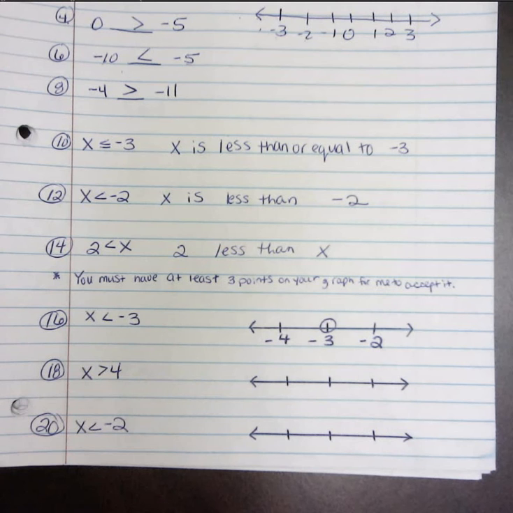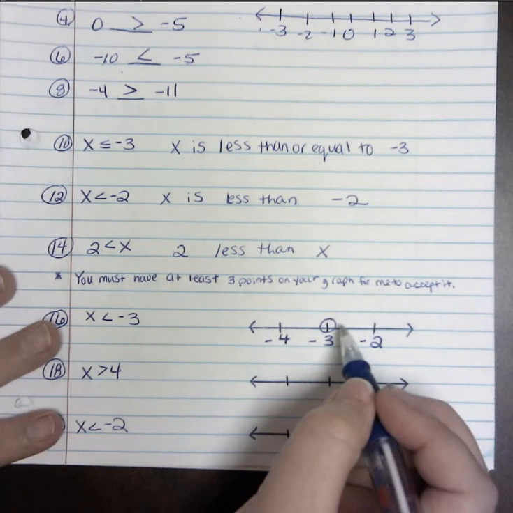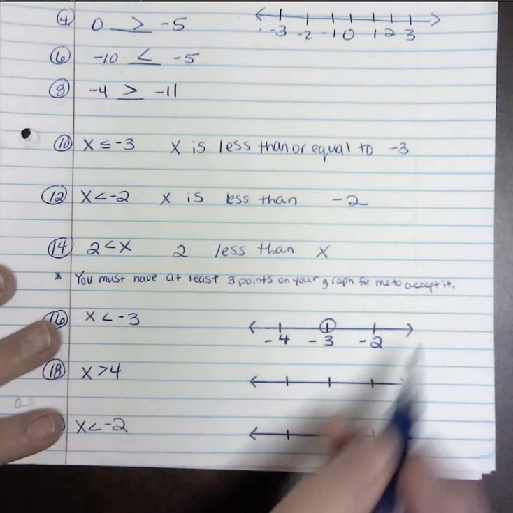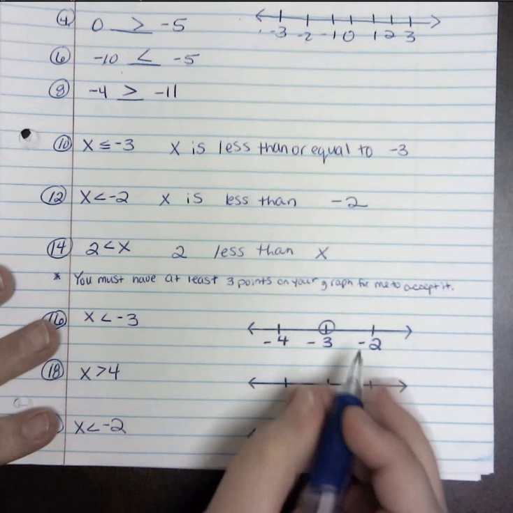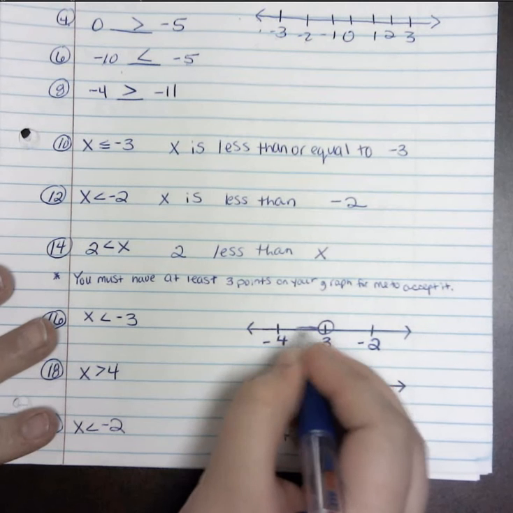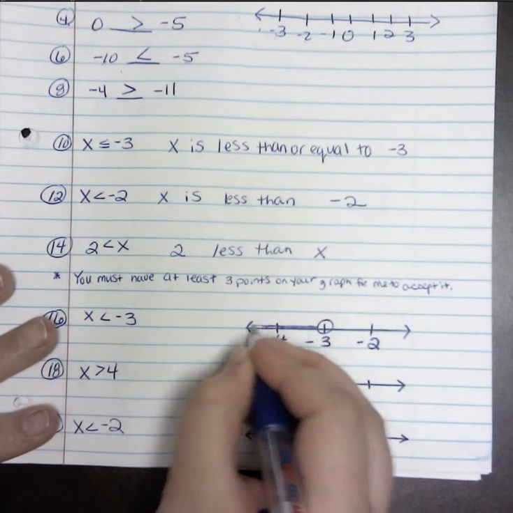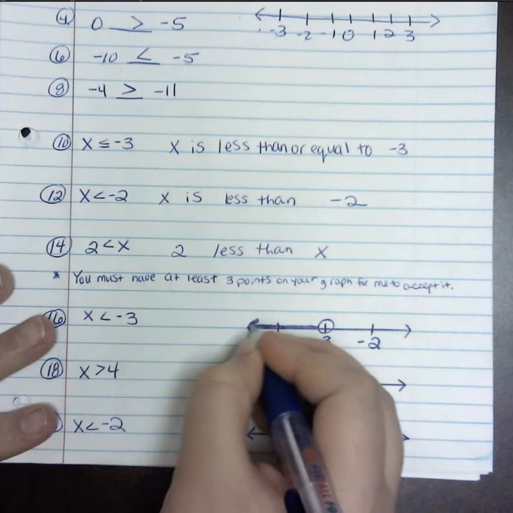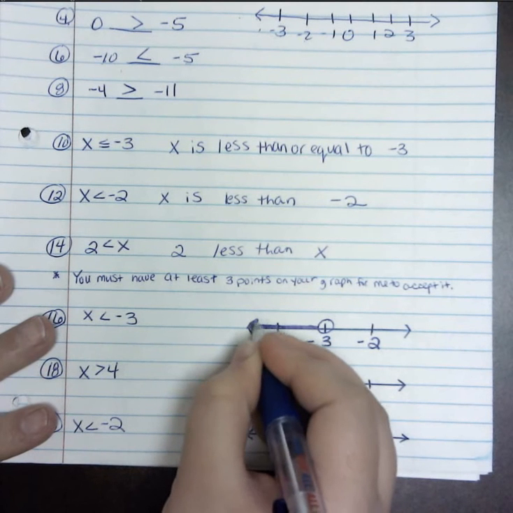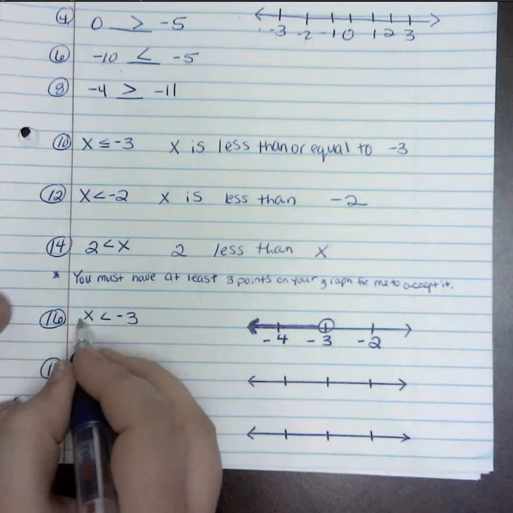If something is less than, that means that it is going to be smaller than. So if you think about a number line, this way your numbers get bigger, this way your numbers get smaller. So we're going to shade to the left because that is where x would be less than.